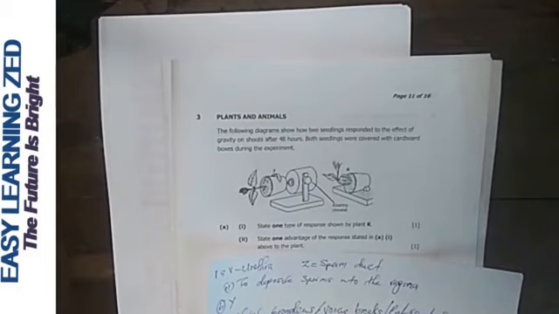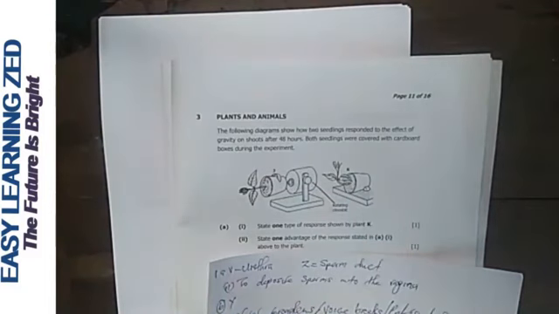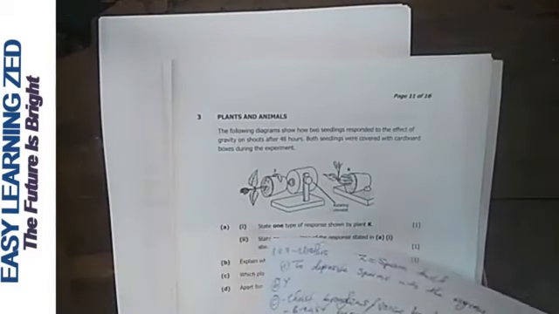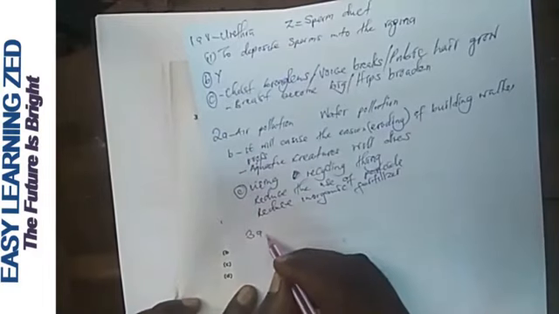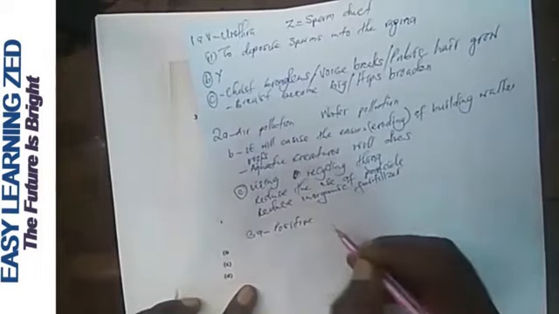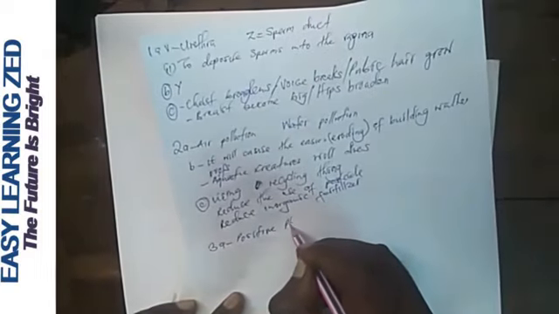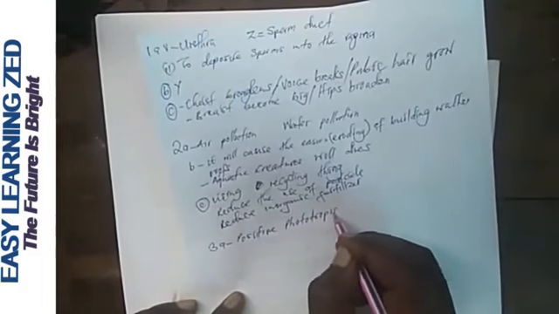So as you can see, this is plant K, and the response shown there is that the shoot is growing upwards. So I will write 3a, the response is positive phototropism.